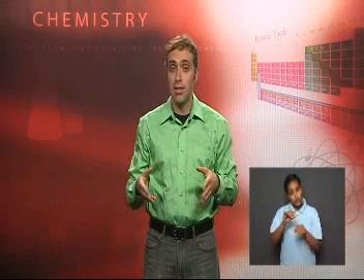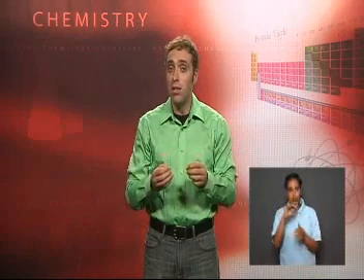We also learned that the reaction in this cell is spontaneous because it does not require a consistent application of outside energy in order to react.